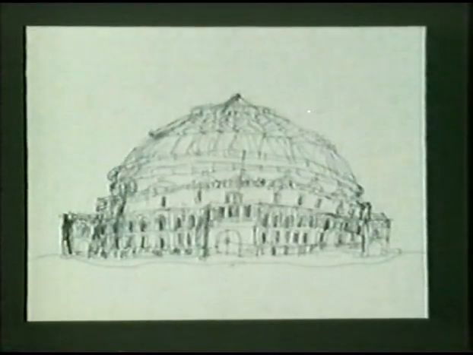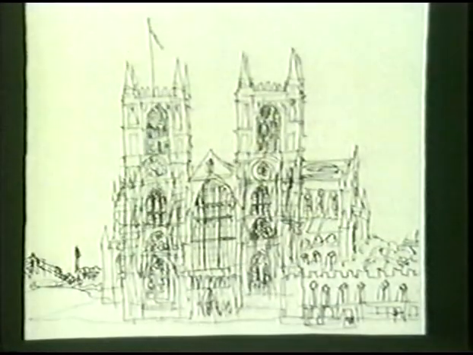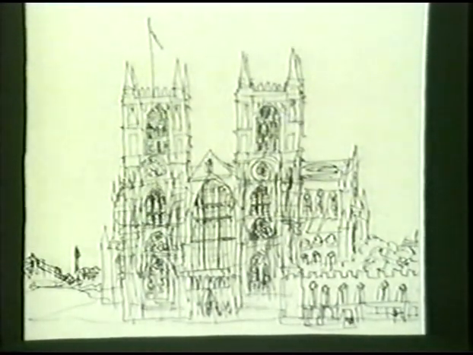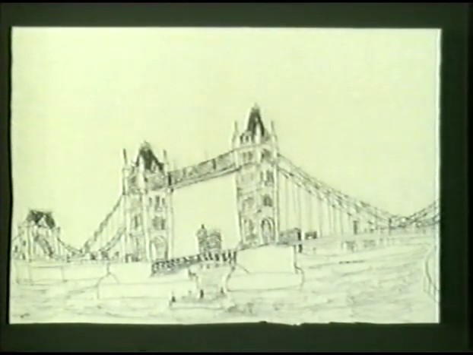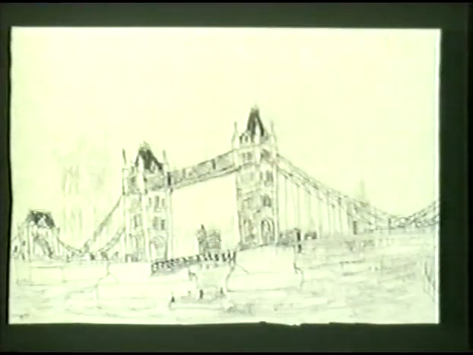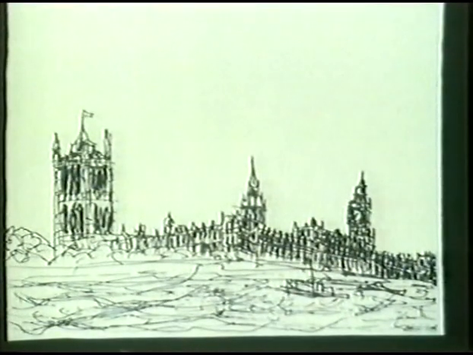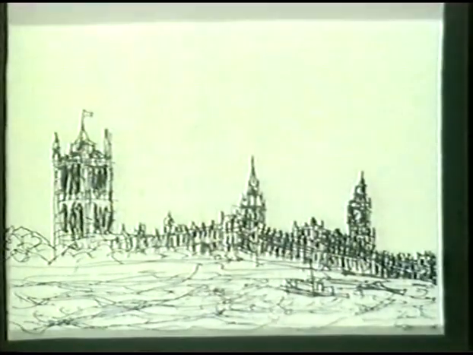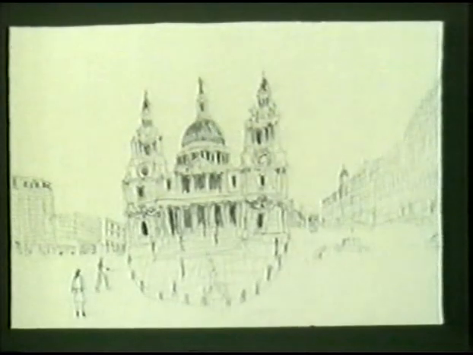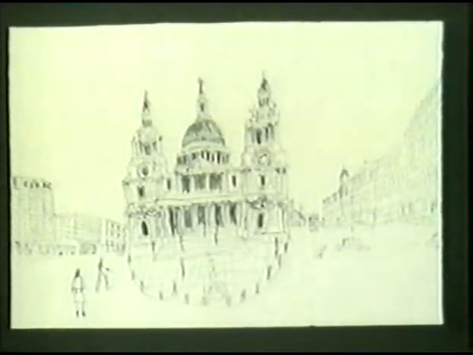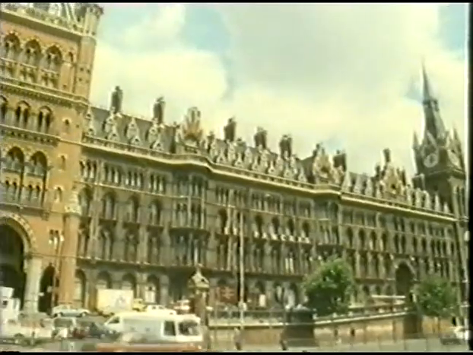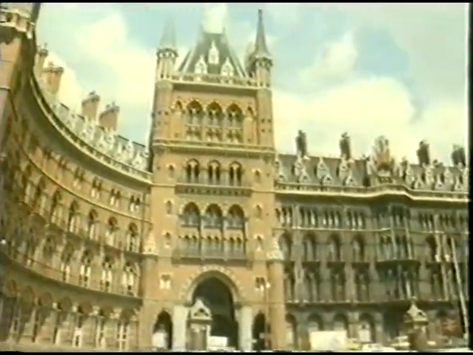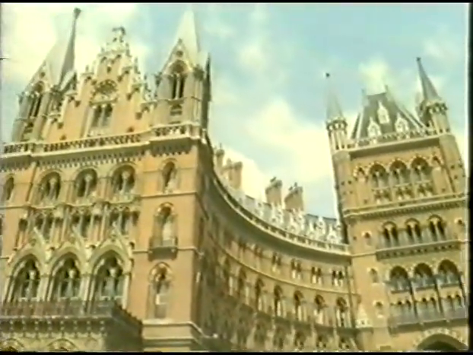In fact, he has drawn most of London's famous buildings. Astonishingly, some have even been done from memory. Last summer, we arranged to take Stephen to a building he had never seen before. London's most elaborate piece of Victoriana, St. Pancras Station.